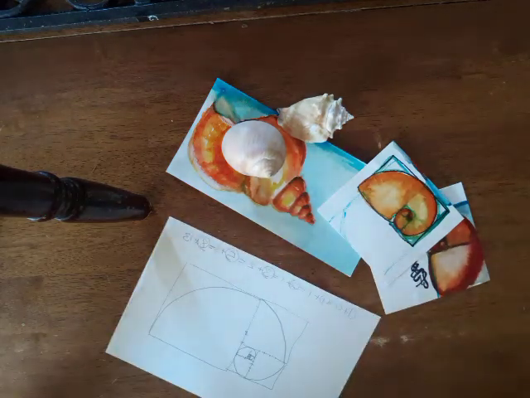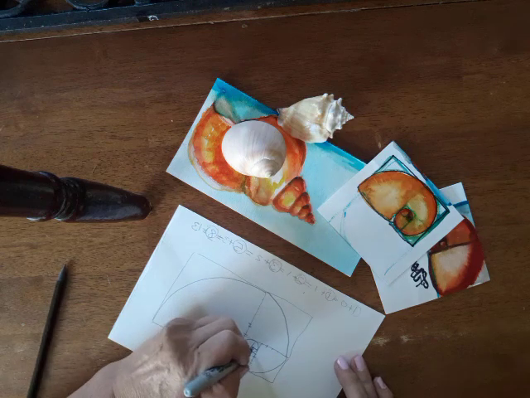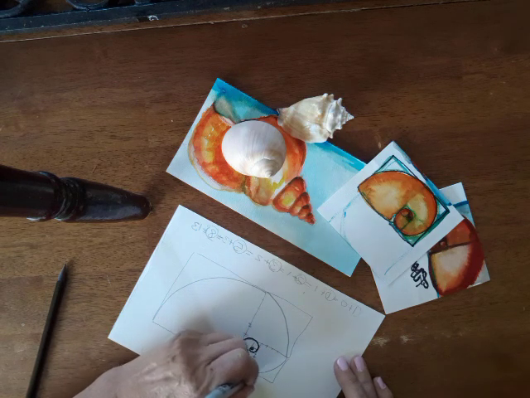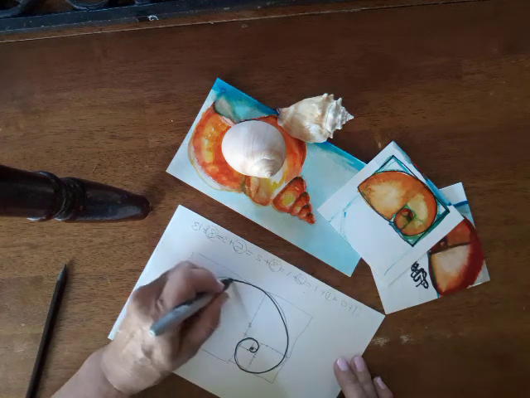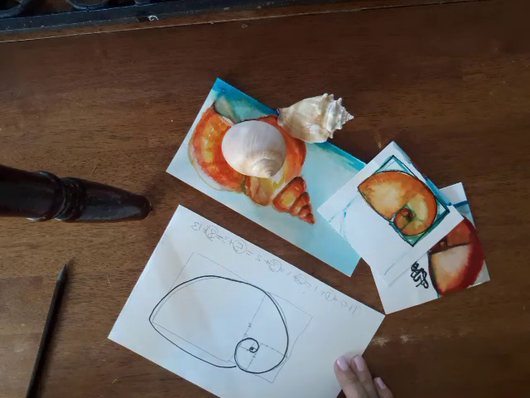And so there we got our shell. So what I'm going to do is outline this in pen so you can see it better. And I'm going to bring this right there.